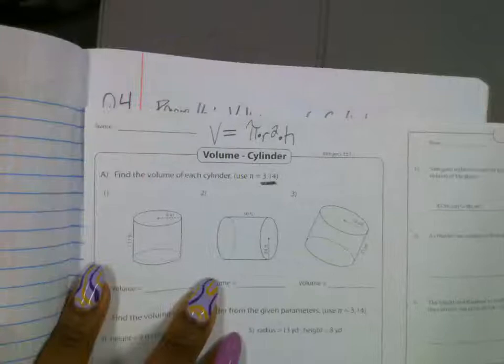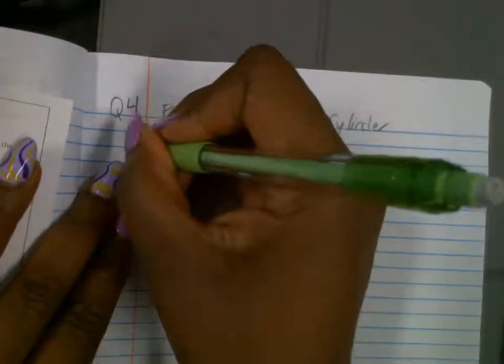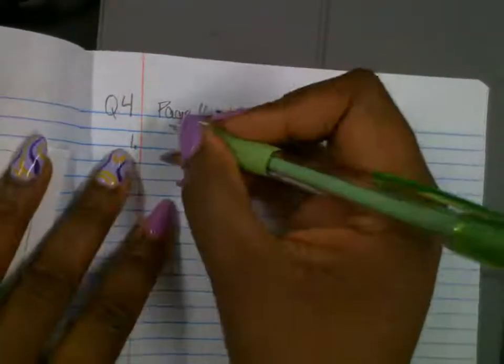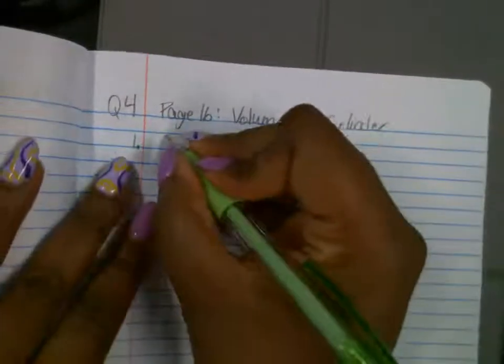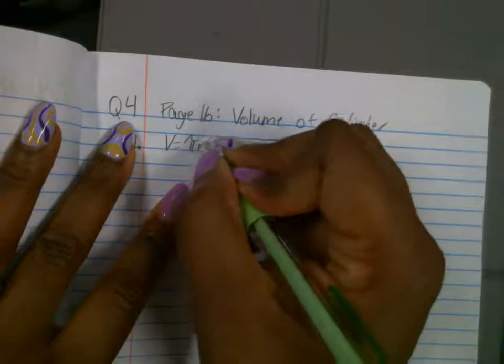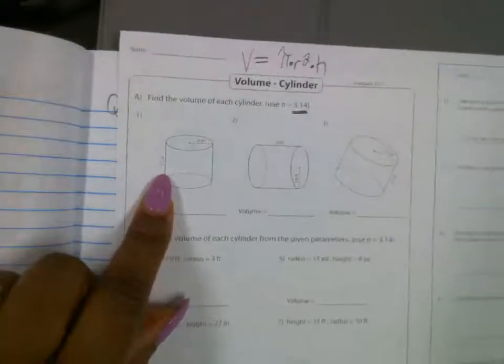All right. So we are going to write our answers in the notebook. Okay. So we got number 1. This is volume of a cylinder. Okay. So we're going to rewrite the formula. V is equal to pi r squared times h. We're going to find the volume of this cylinder here.